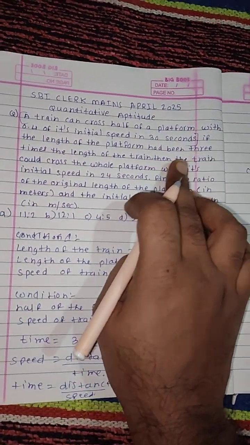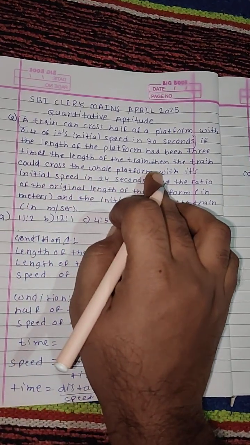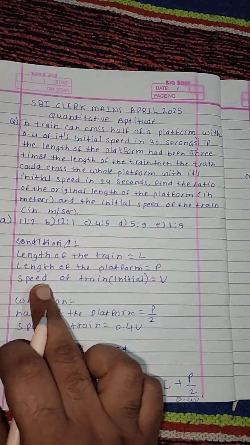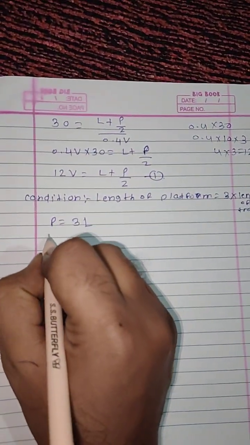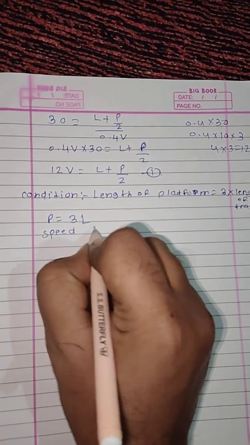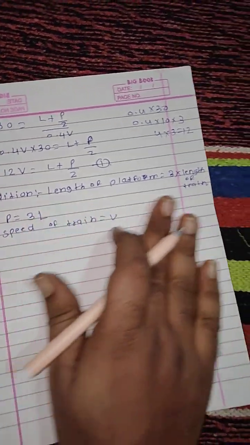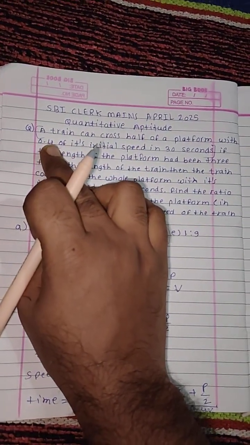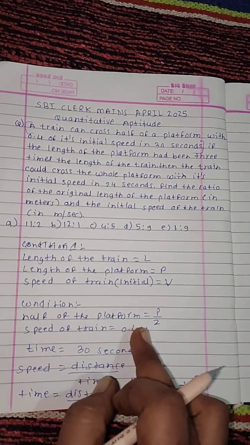And in the second case, the train could cross the whole platform with its initial speed. The initial speed of the train we have considered as v. So the speed of the train is v. In the first case they mentioned 0.4 of its initial speed, so we took 0.4v.